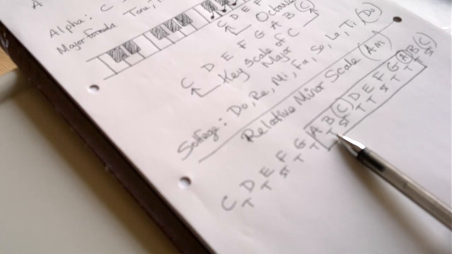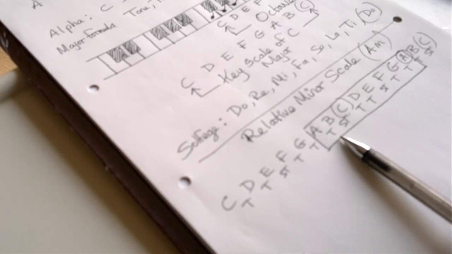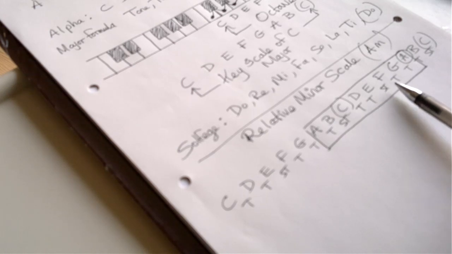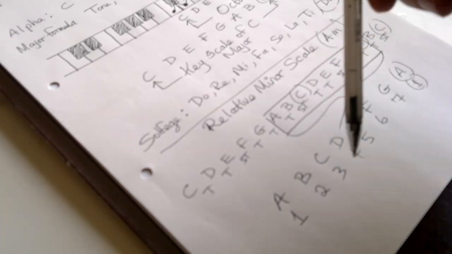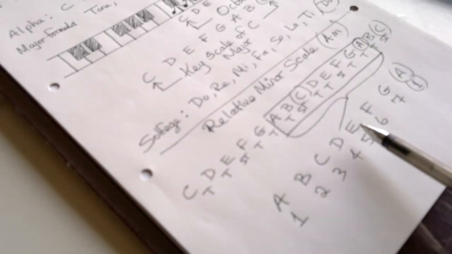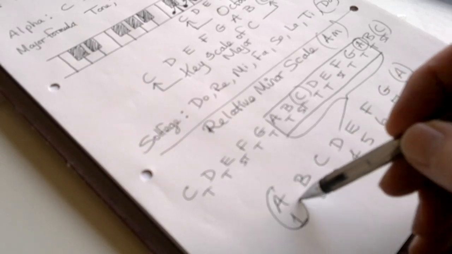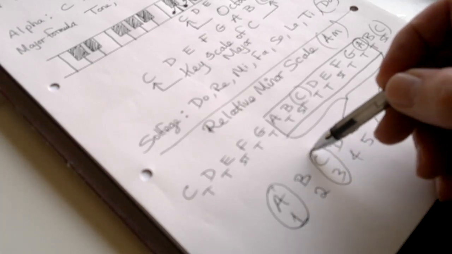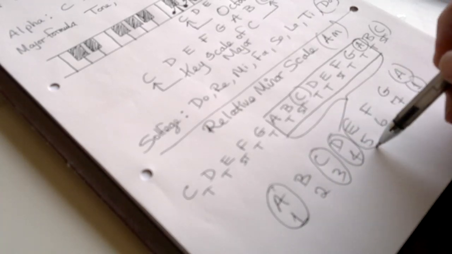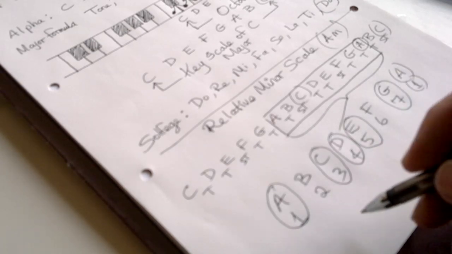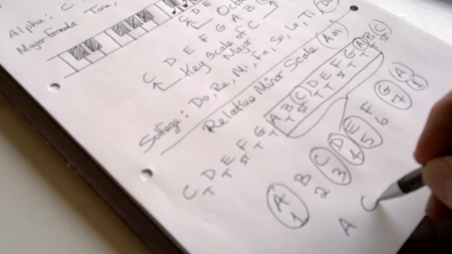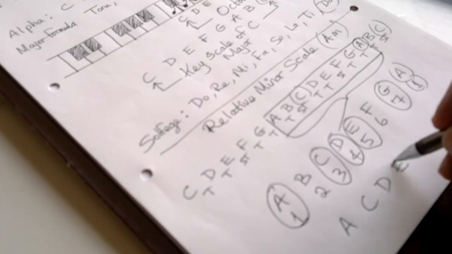And as you can see, the pattern is different this time. It's tone, semitone, tone, tone, semitone, tone, tone. And that's the natural minor formula. I've brought this A to A down here and numbered it. So we've got the A natural minor scale there, numbers here, and what we're interested in is the first, third, fourth, fifth, there. So that ends up being A, C, D, E, G.